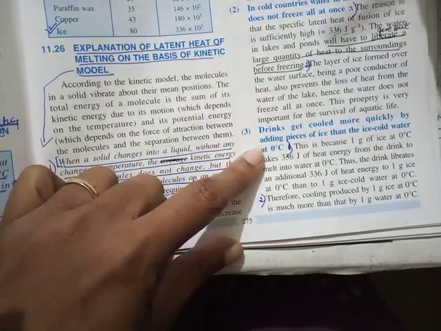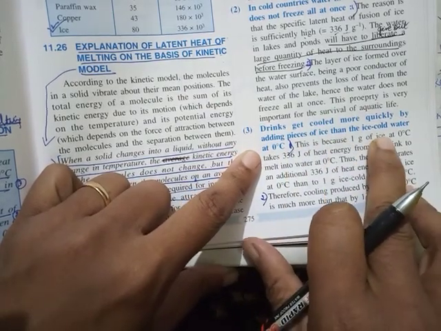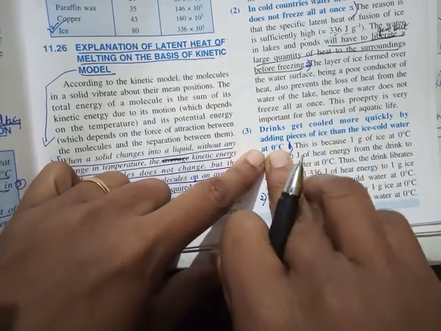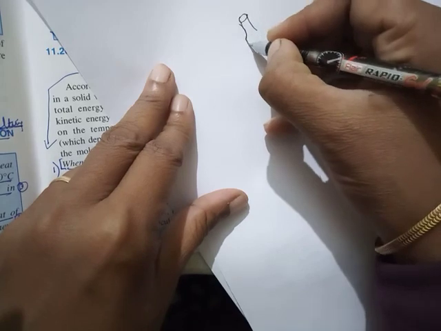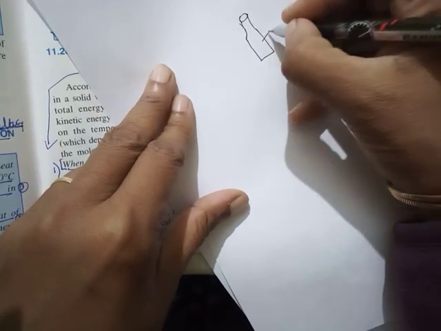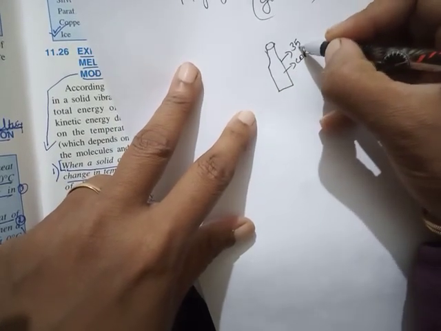Okay, third one, drinks get cooled more quickly by adding pieces of ice rather than ice cold water. Okay, so you have two options. You have to cool a Coke bottle. On a summer day, suppose you kept it outside and it was at say 35 degrees Celsius.